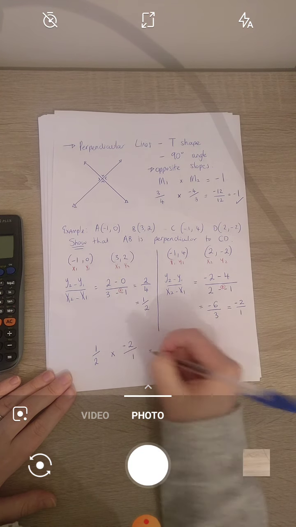Minus 2 divided by plus 2 is minus 1. Therefore, we just do AB is perpendicular to CD. Or instead of writing the word perpendicular, you can just do this symbol here that shows they're perpendicular.